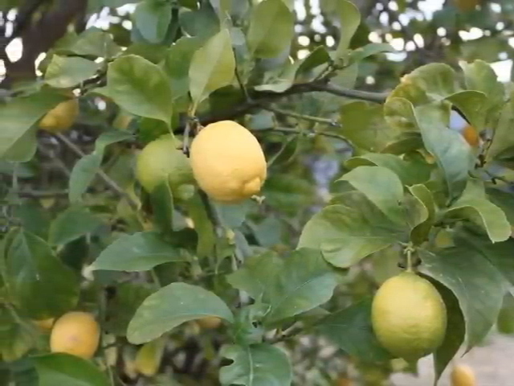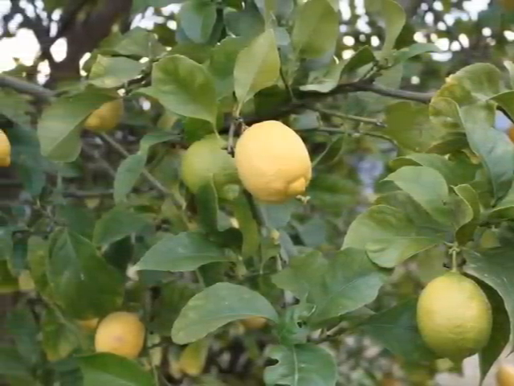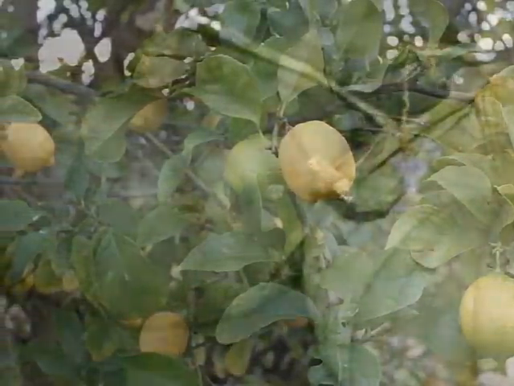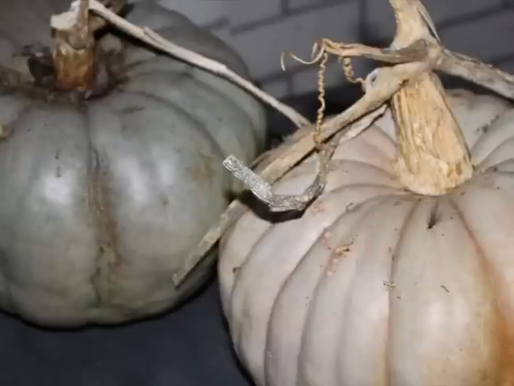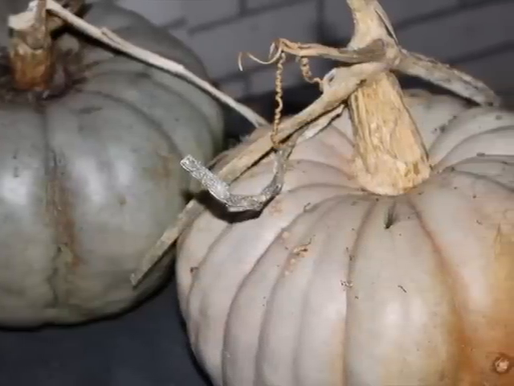Fruits are also part of the stem system and contain the seeds of the plant. Pumpkins also contain the seeds of the plant and form on the plant where the flower was.